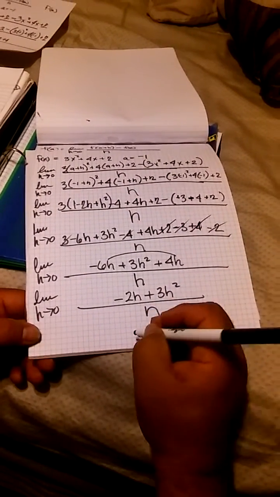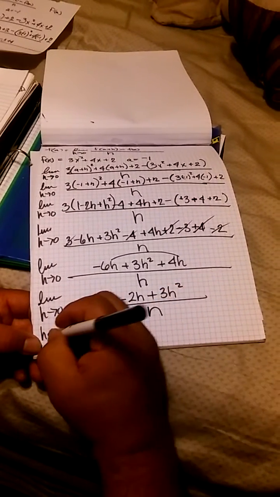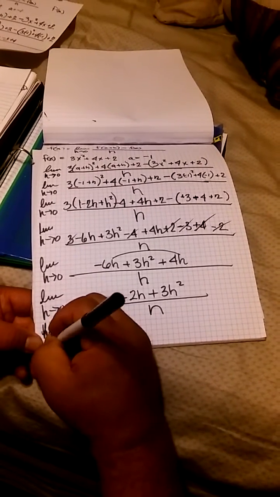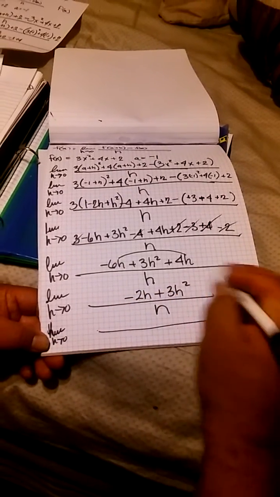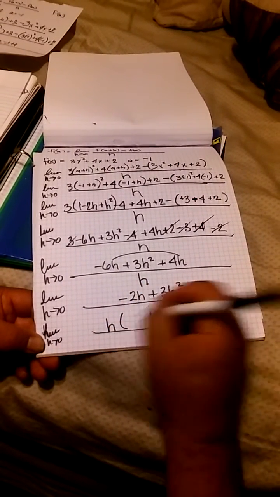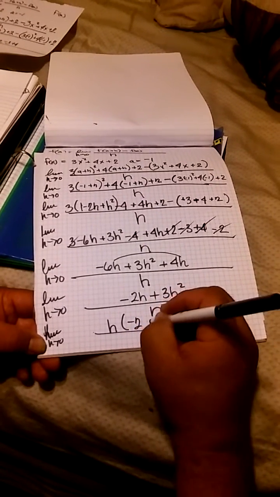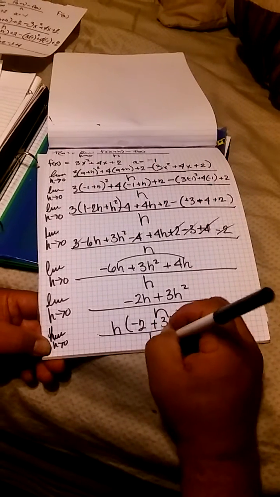Okay, so now we factor out the h. As limit h approaches 0, take out the h, so we have -2 plus 3h over h.